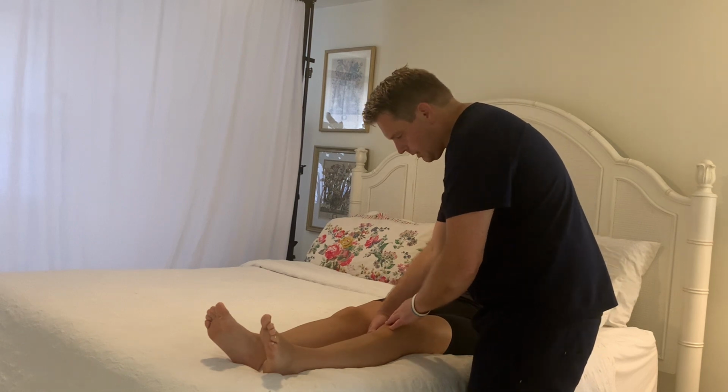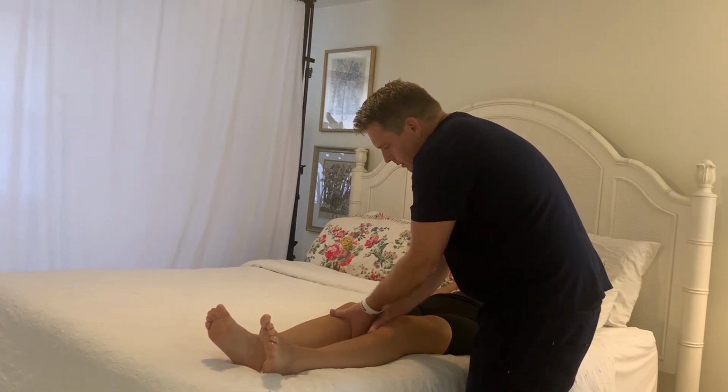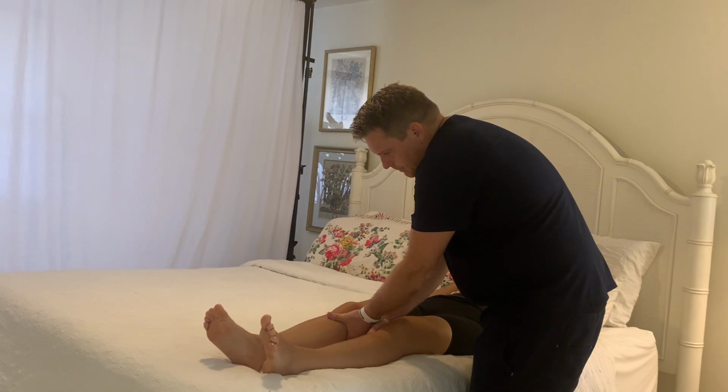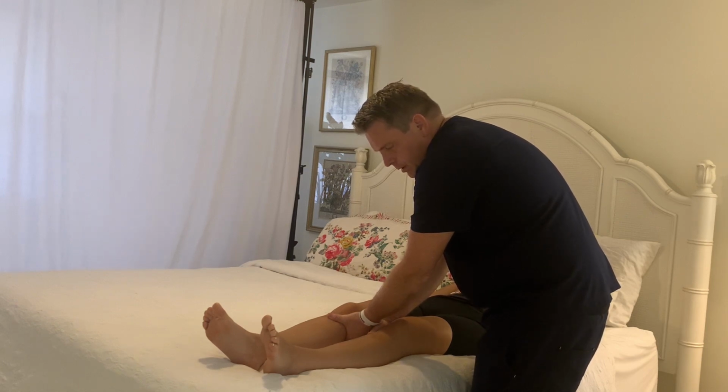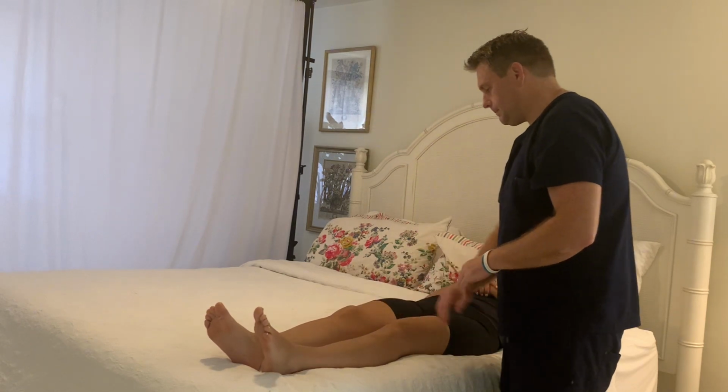Okay, which is present and within normal limits. And then also on the right leg. Okay, which that too is present, and we can also at the same time assess both popliteal pulses simultaneously. Okay, which they are equal bilaterally.